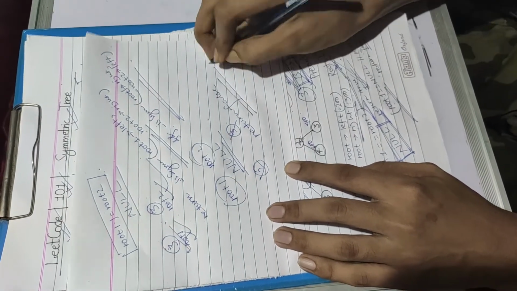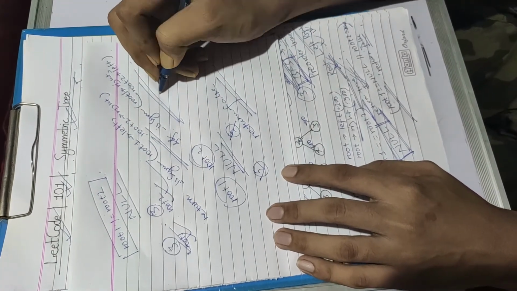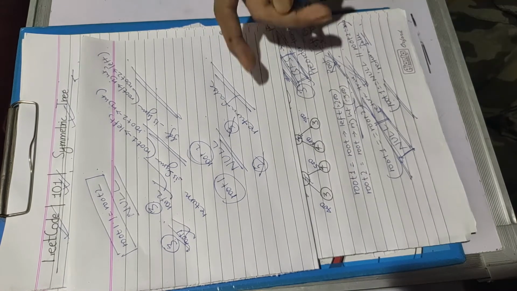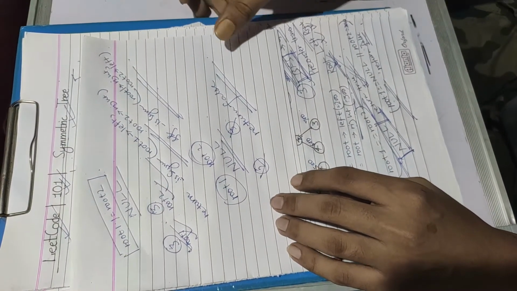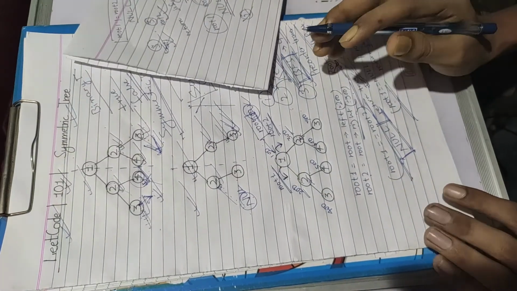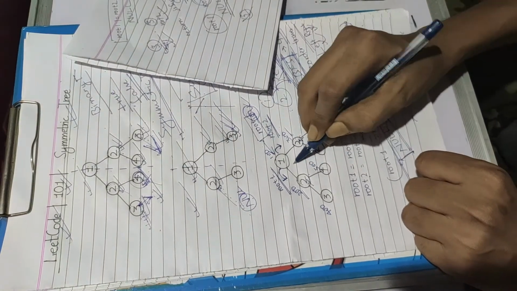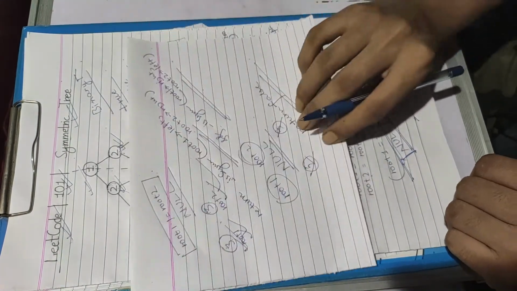Only in one condition will we recursively call the function, that is when none of the nodes are null and both contain the same value. Now if I dry run this code and show you through an example, what I'm trying to say would be clear.